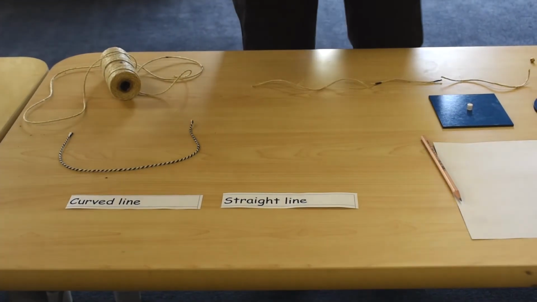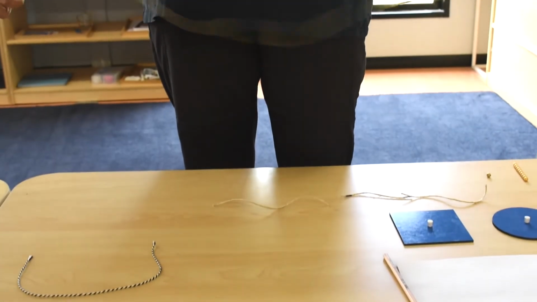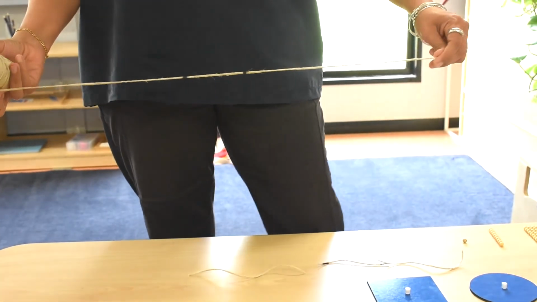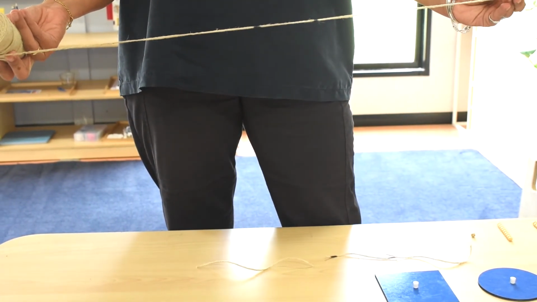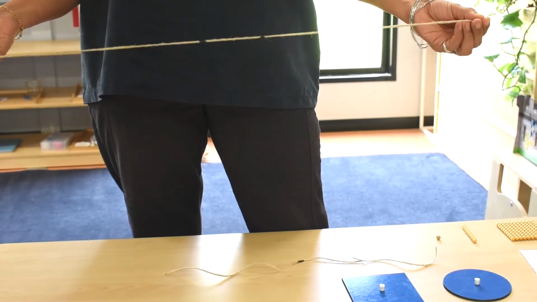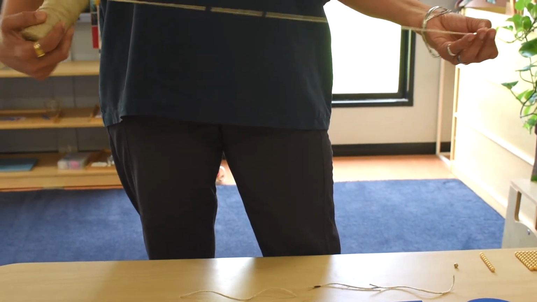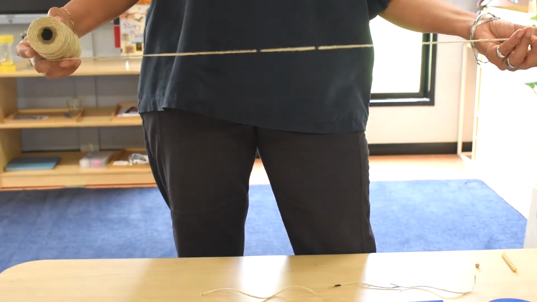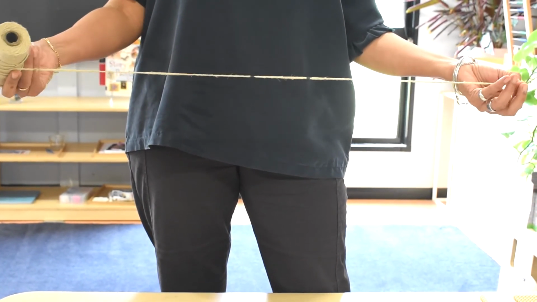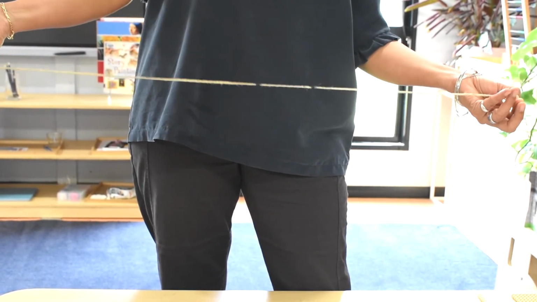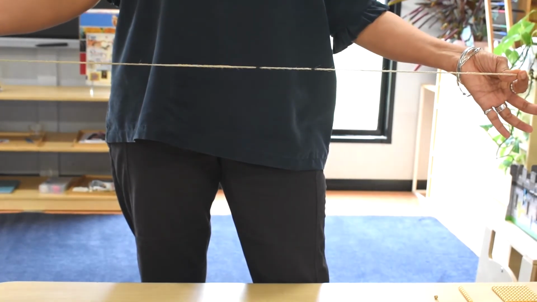Then we move on to the parts of a line. So this is a line. It goes on indefinitely, but it has a starting point, and that is called the origin. That's why the line has an arrow on one side and a dot on the other, and that is called a ray, because it goes on indefinitely on one side, and on the other side it's just the starting point.